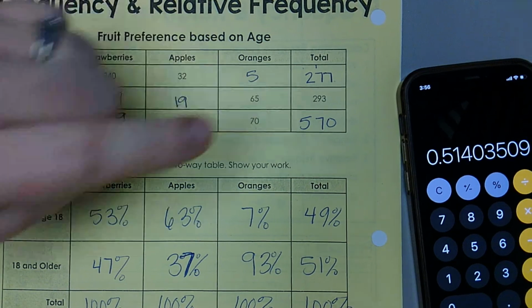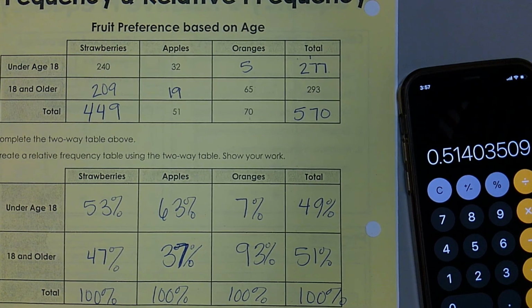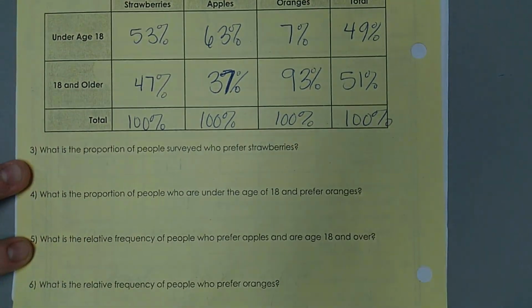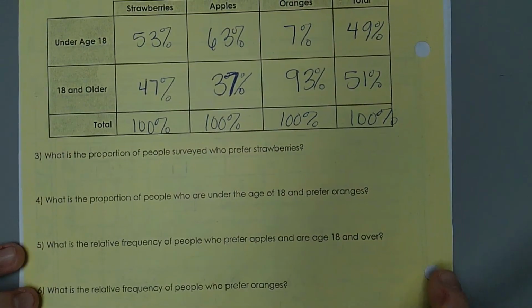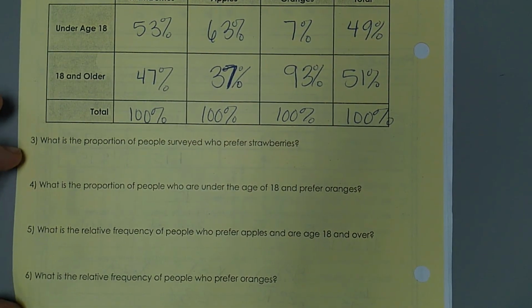Gives us 100%. What proportion of people surveyed preferred strawberries? What proportion of people who were under the age of 18 preferred oranges? Whoops, you can't even see these. What is the relative frequency of people who preferred apples and are age 18 and over? And what is the relative frequency of people who preferred oranges? Based on your tables that you have, answer these 4 problems.